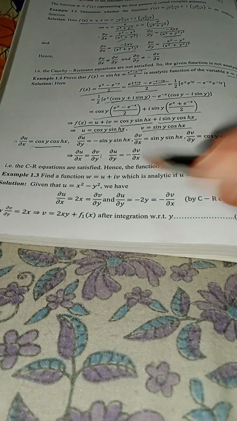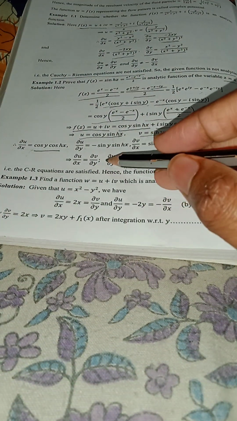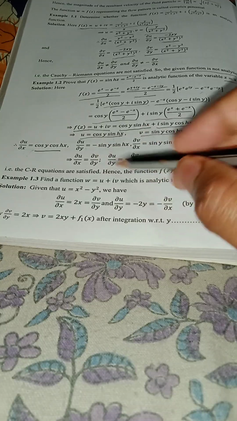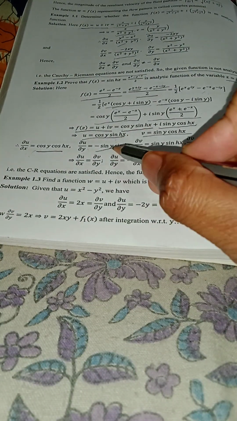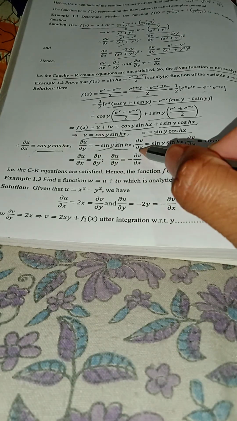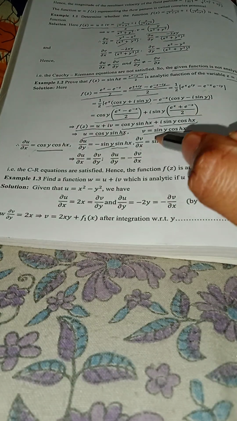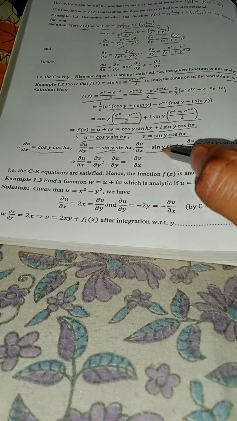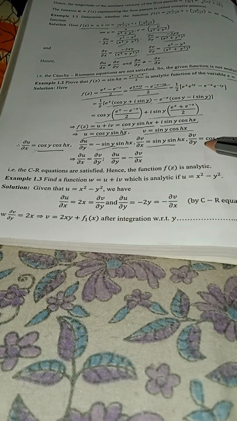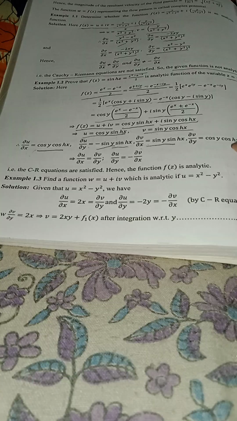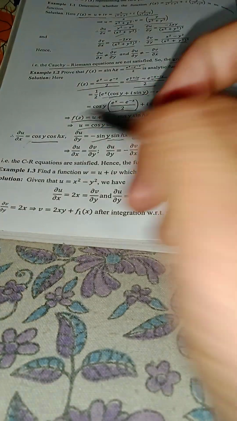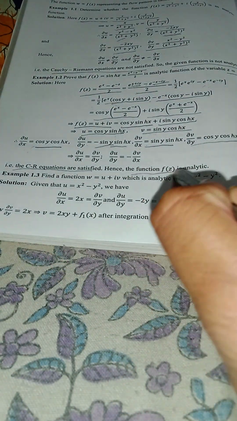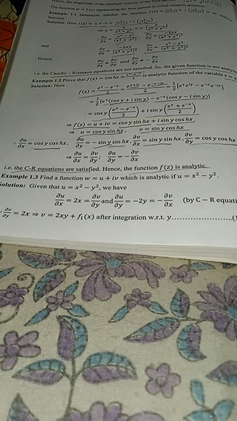The derivative with respect to y has a negative sign, minus sin y sinh x. The derivative of v with respect to x is sin y cosh x, and the derivative of v with respect to y is cos y cosh x, which can be seen. Therefore the Cauchy-Riemann equations are satisfied. The function f of z is an analytic function.